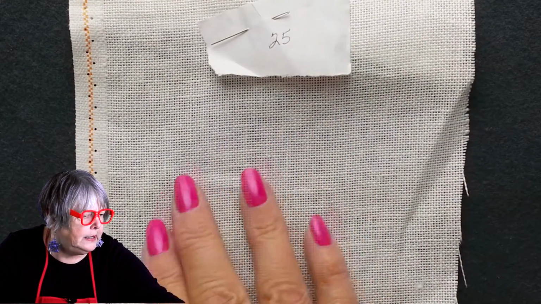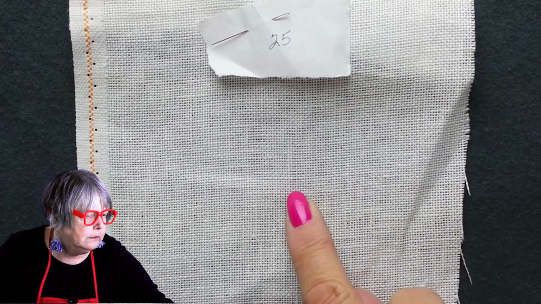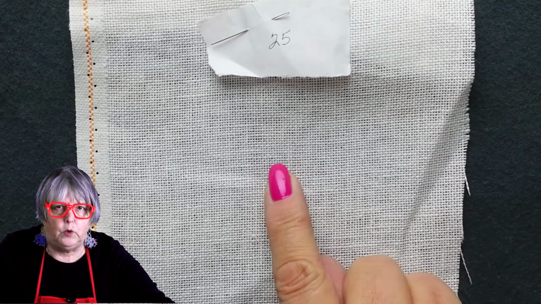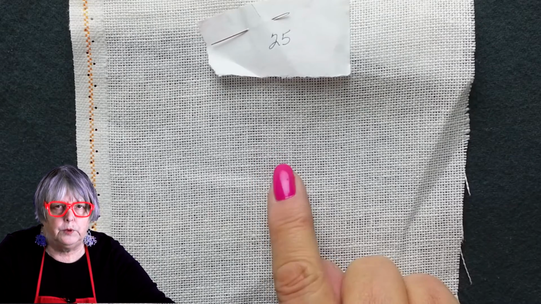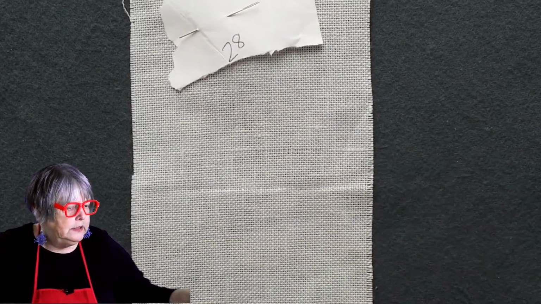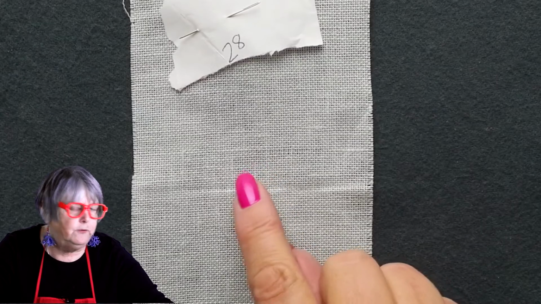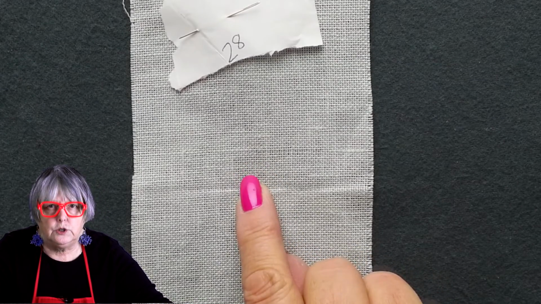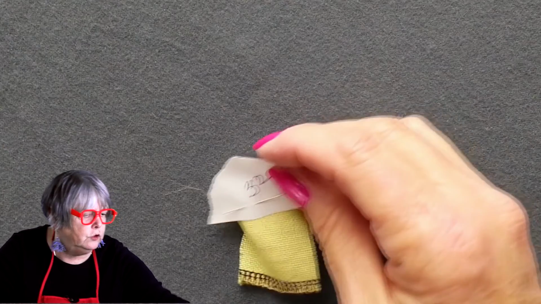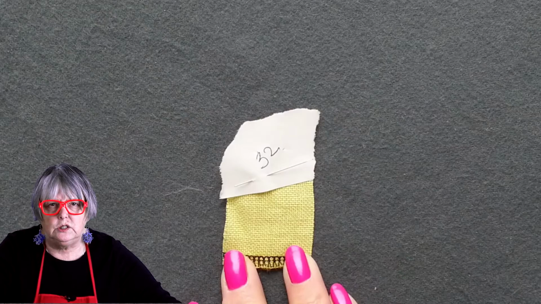There are other threads called even weaves. This is a 25 count linen. That means that there are 25 of these threads running horizontally and vertically. That means there's 12.5 cross stitches per the inch. This is a 28 linen. Since we cross stitch over two threads, that means that this is going to be 14 stitches to the running inch. So this is 32 threads to the running inch, and it would be 16 cross stitches to that running inch.